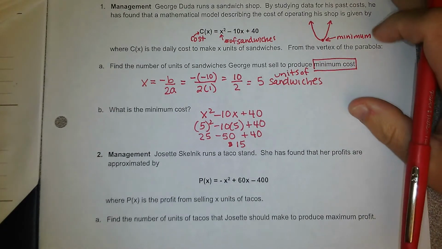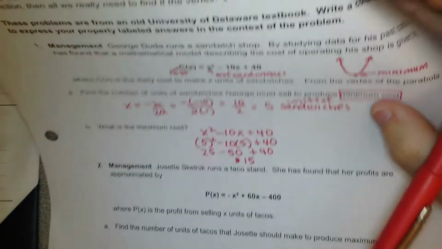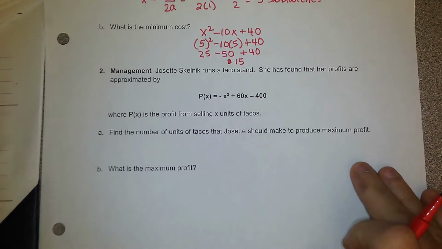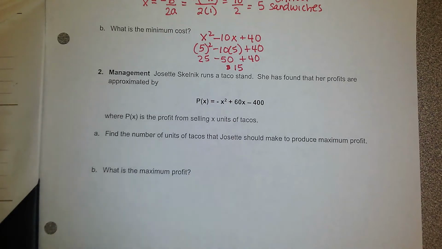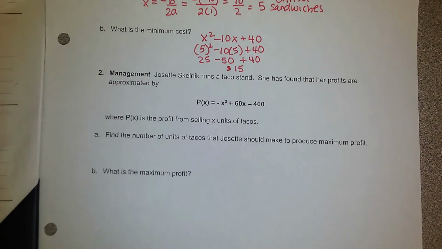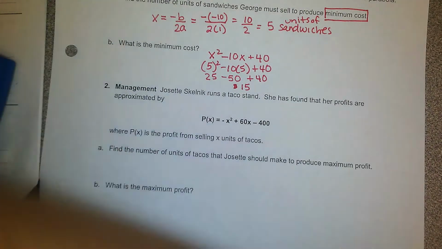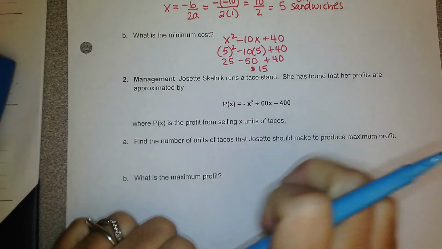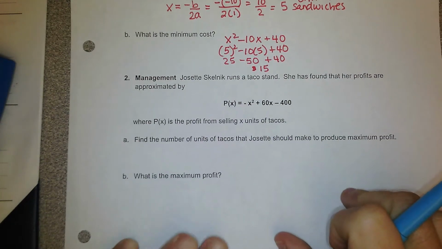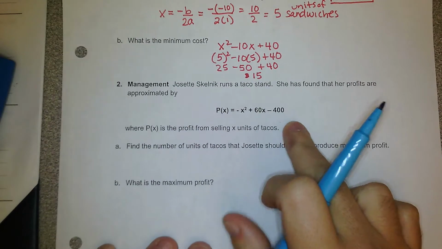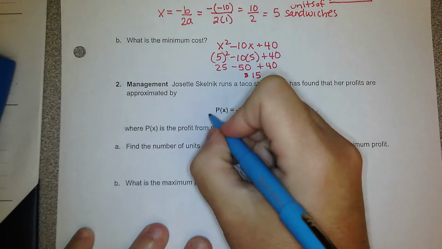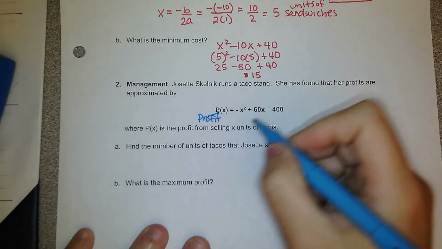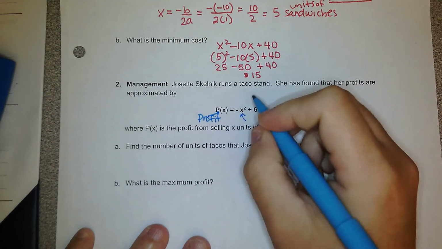Boom. That's done. Number 2, Josette runs a taco stand. She has found that her profits are approximated by this function. If you notice, this function's a little different. It's got a negative x squared value, which means that you're going to have a maximum. In business, we want minimum cost and maximum profit. P of x is the profit, and x is units of tacos.